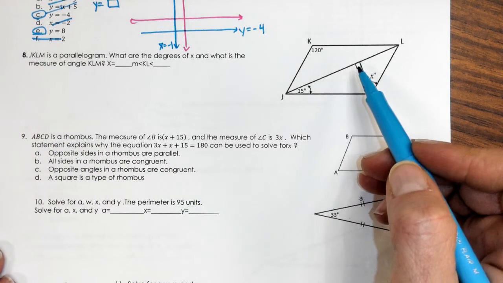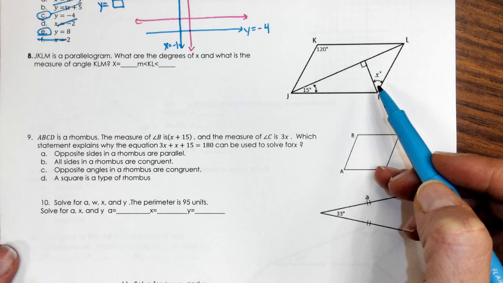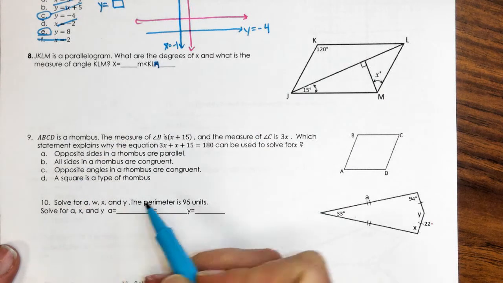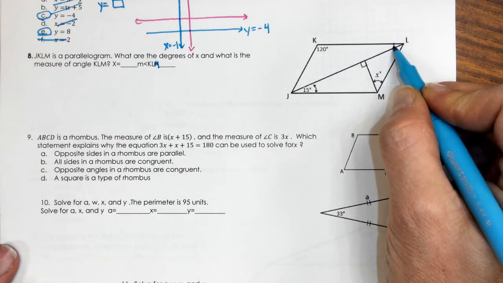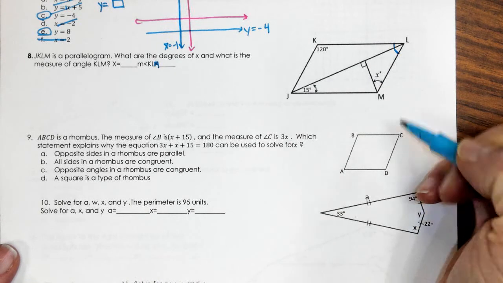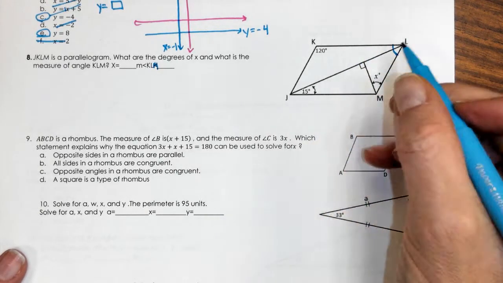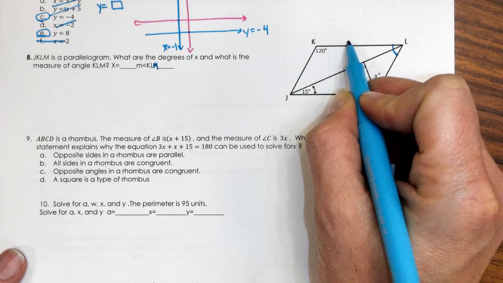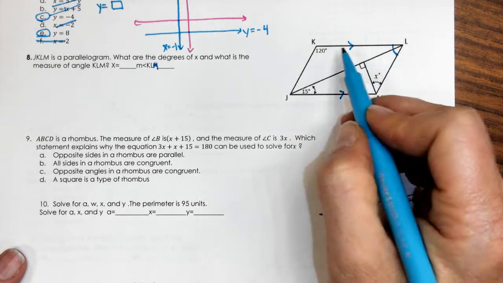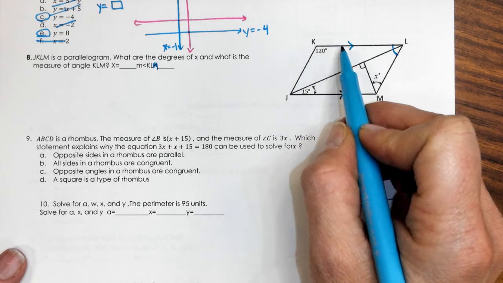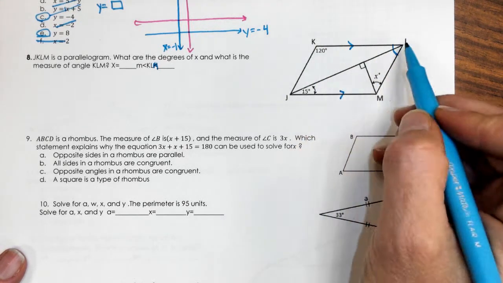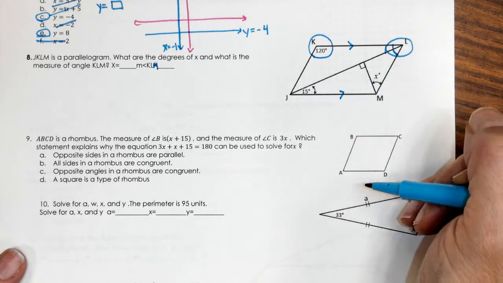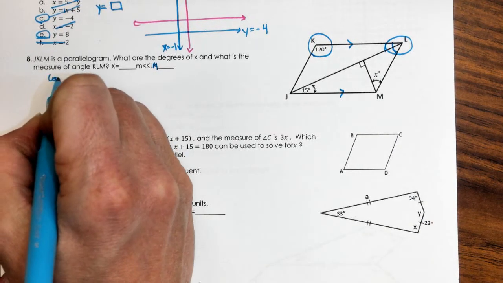JKLM is a parallelogram. What are the degrees of x and what is the measure of KLM? And I think that this is missing an M here. Okay, so KLM is this whole angle here, and we're looking for x. So we know that this line and this line must be parallel because it's a parallelogram.